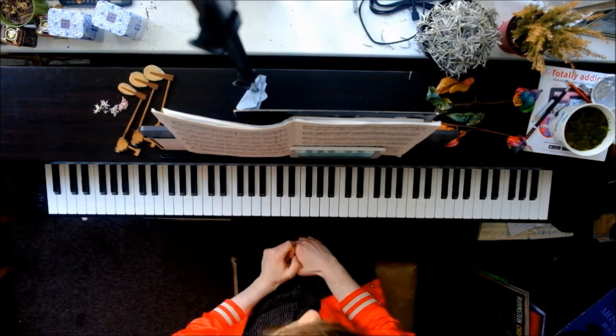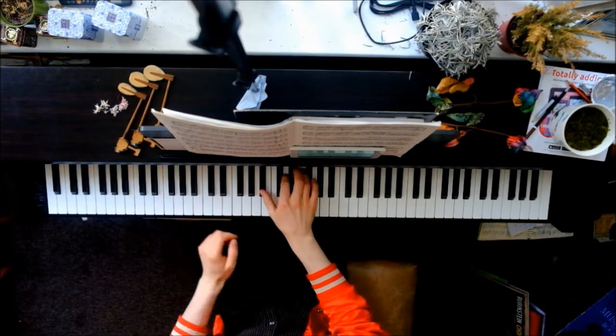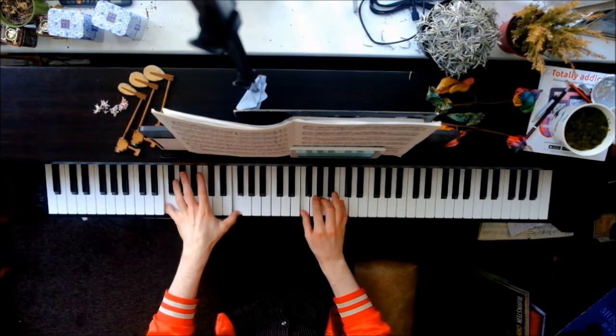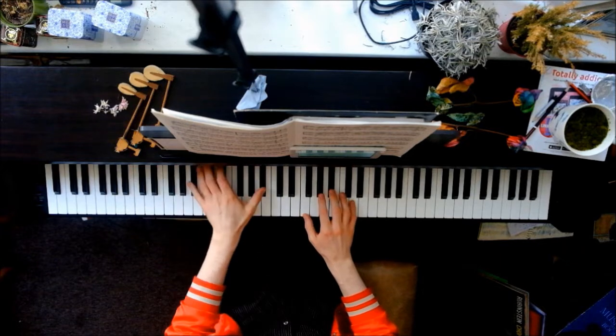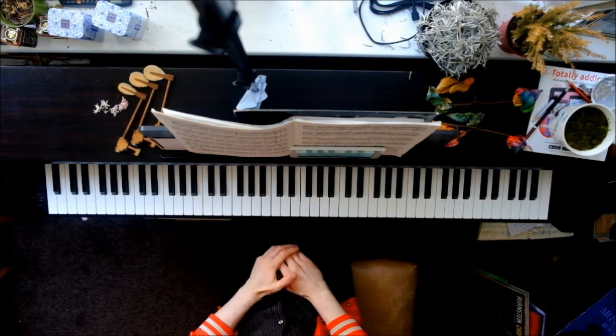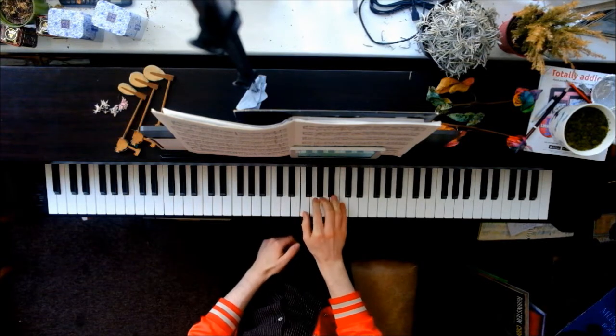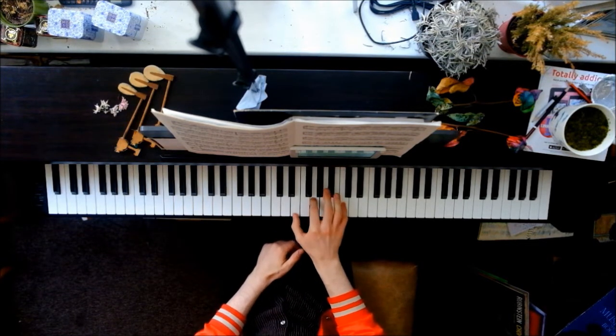Now what if instead of C we're in B flat major? The key F major itself leads to B flat major, but we want this to happen the other way around. So we use the 5th of F again, C major.